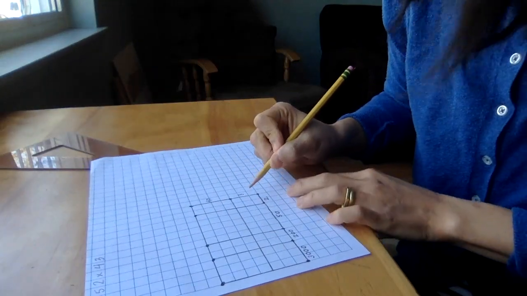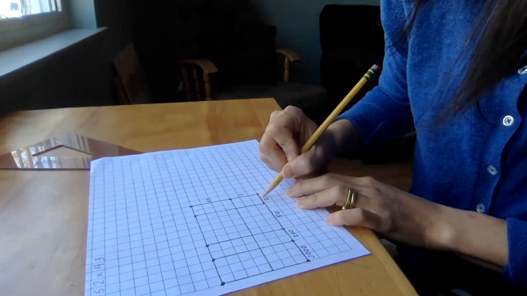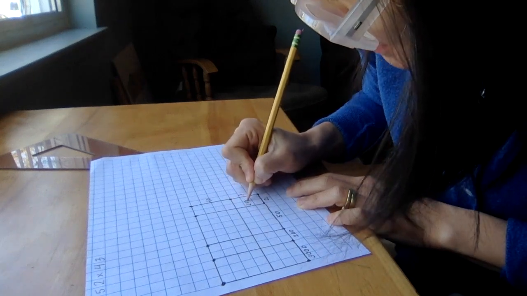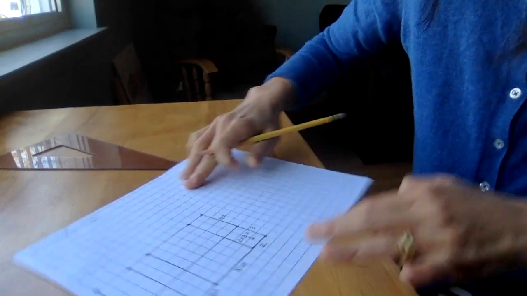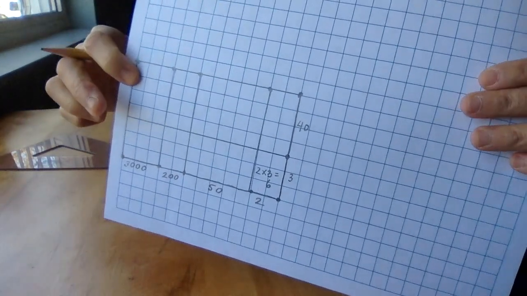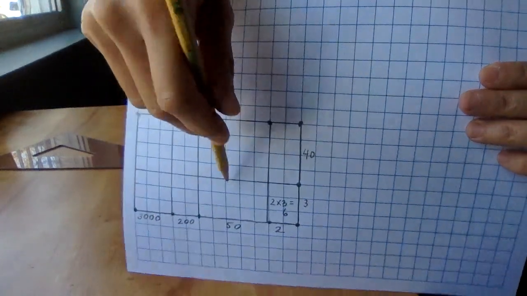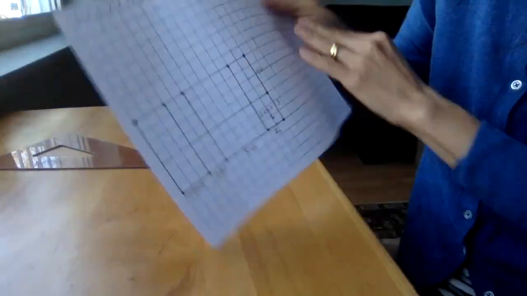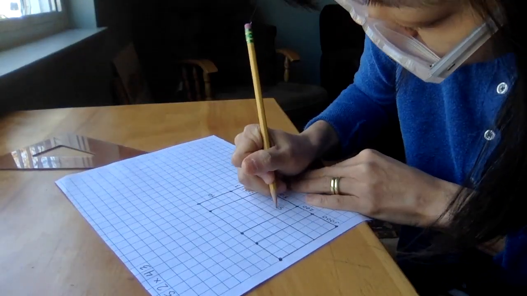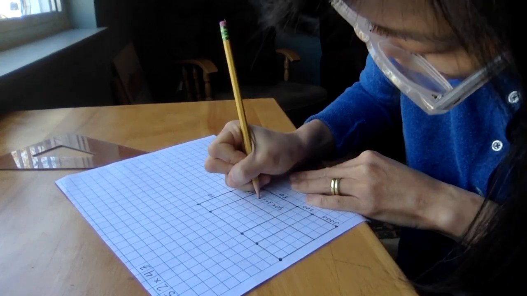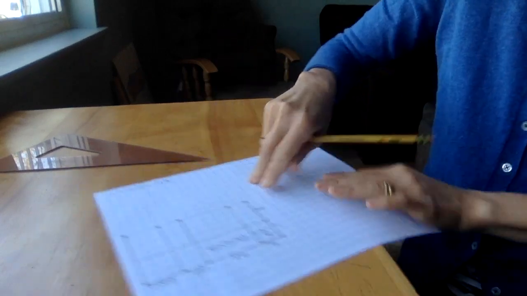Okay, now we're going to start over here and begin multiplication. 2 taken 3 times. 2 times 3 equals 6. So here you can see I wrote 2 times 3 equals 6. Now let's move on here. 50 times 3 equals 150.